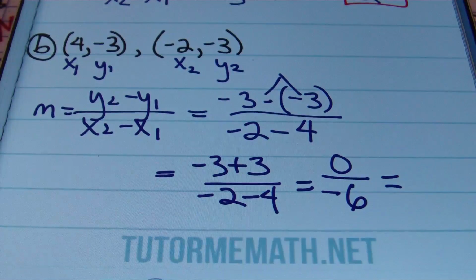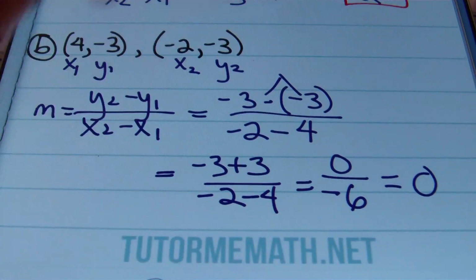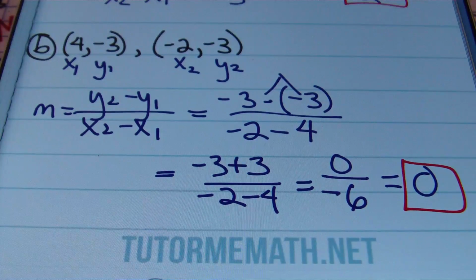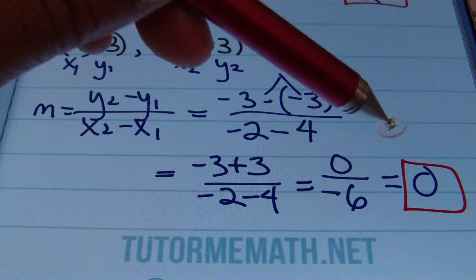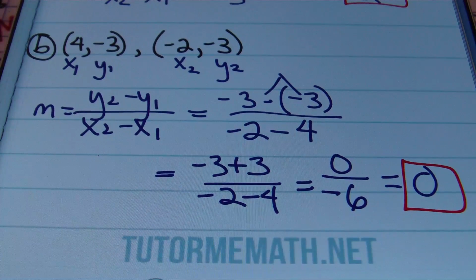Now, anytime you have 0 over any number other than 0, the result is 0. So there you have it. And remember, anytime you're dealing with a slope that's 0, you're dealing with a horizontal line. So just from solving for the slope and knowing that my slope here is 0, I'm aware that these 2 points lie on a horizontal line. In fact, you should notice that in the original problem here. Notice how the y values are the exact same. So anytime your y values are the exact same, you're dealing with a horizontal line, and because you're dealing with a horizontal line, the slope will always be 0. So those are tips to keep up with.